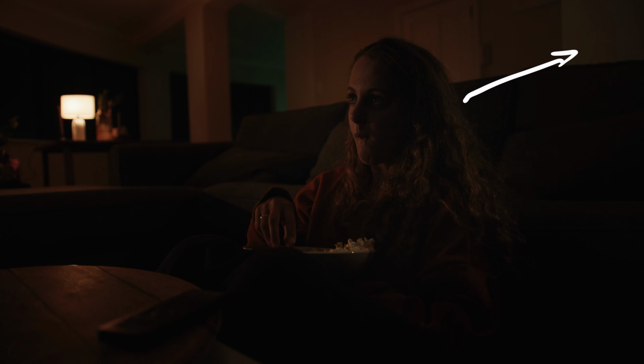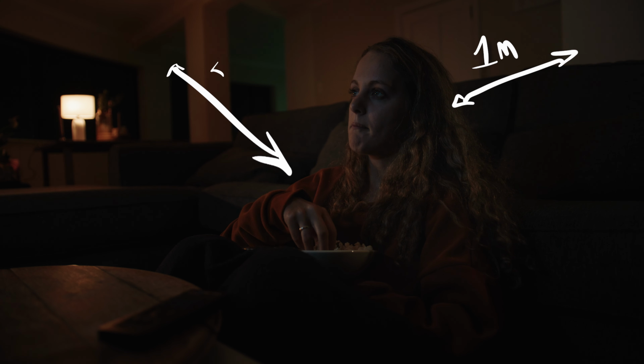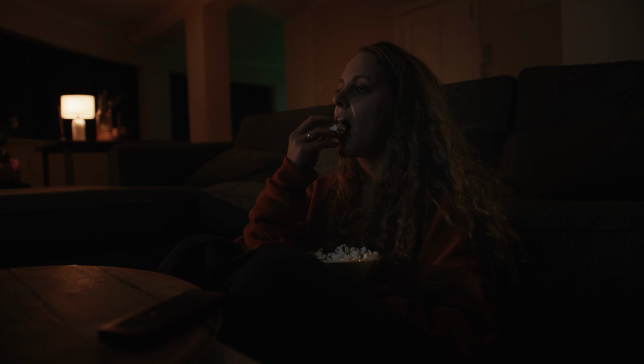Imagine if I shot this shot from front on. The distance to the background may be 1 meter, but when you shoot into a corner, the distance was like 5 meters. Layering.